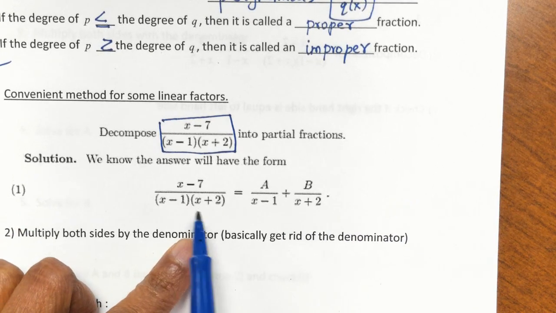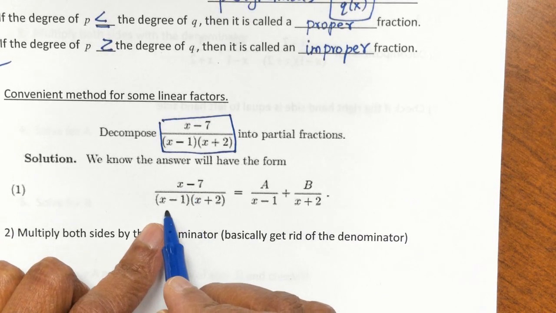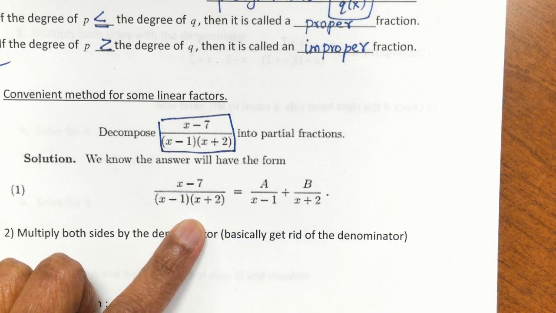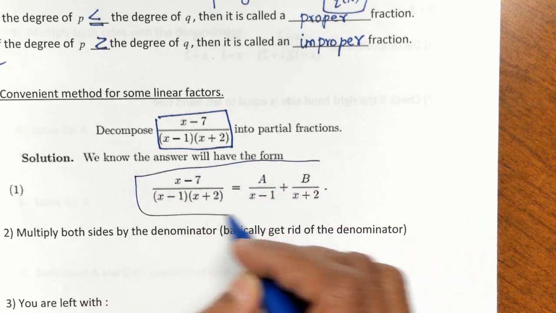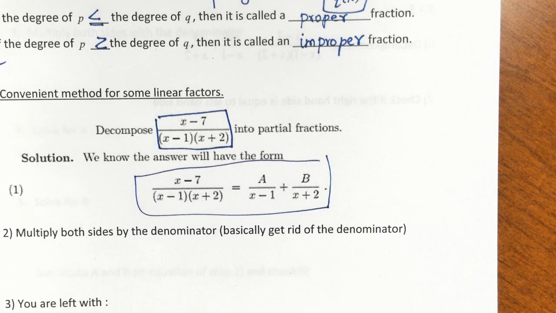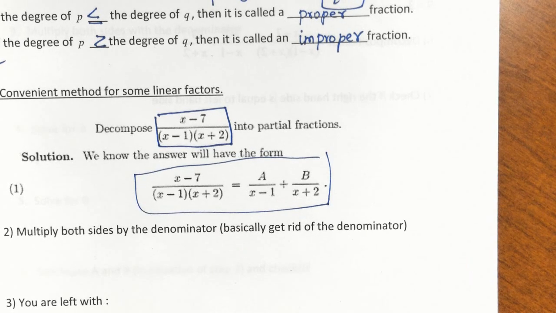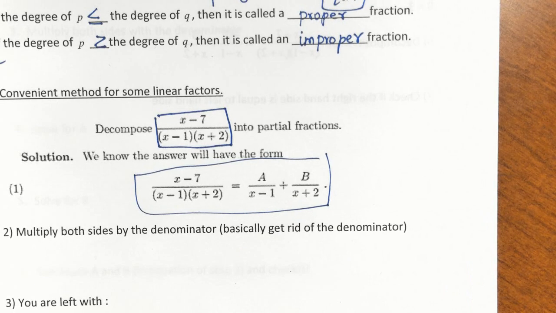That means my 2 partial fractions are going to be A over x minus 1 plus B over x plus 2. Because remember, when you add fractions, you multiply the denominators because that's a common denominator. Step number 1 is to rewrite it as A over the first denominator plus B over the second denominator, because your common denominator is x minus 1, x plus 2.